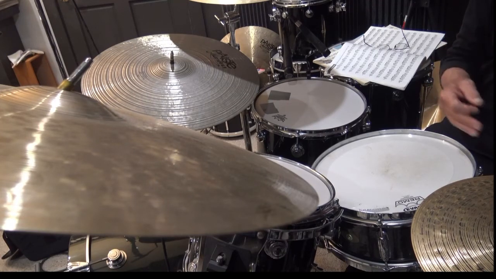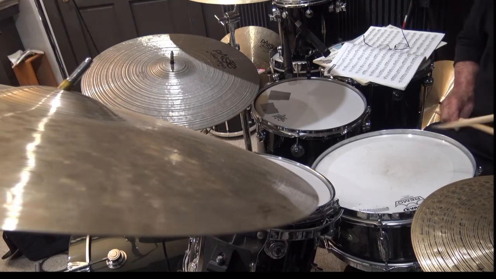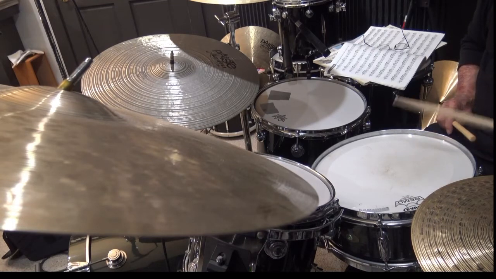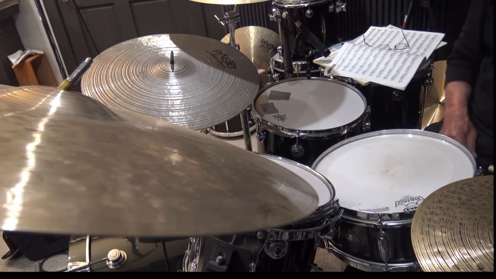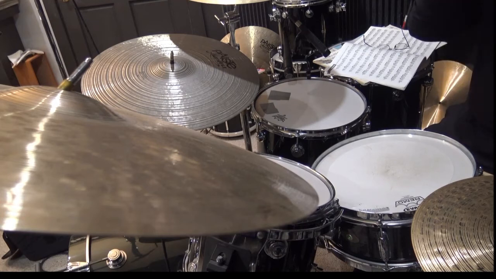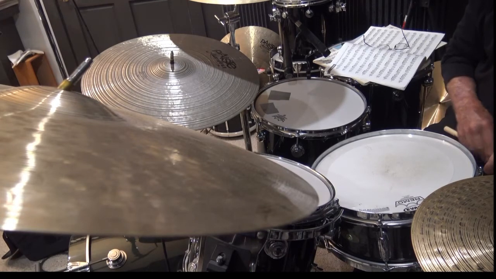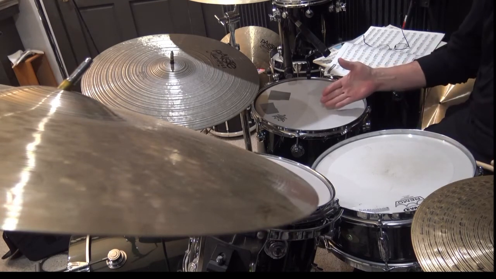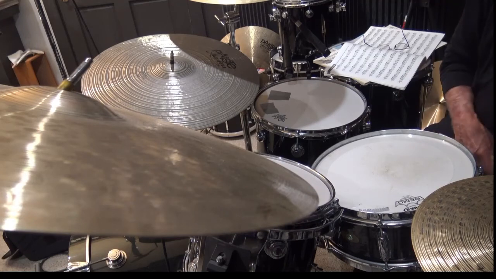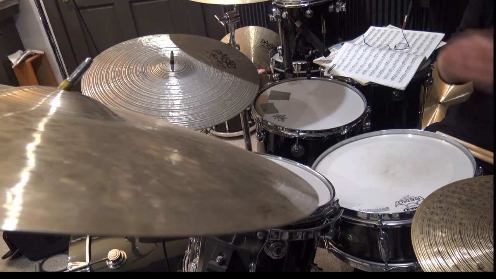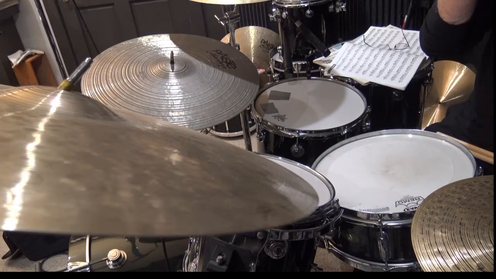So I subdivide the 3. 1, 2, 3. That's by itself, playing 3. 1, 2, 3. Now here's a little formula. When you're playing a polyrhythm, this one here, 3 against 2, there's a mathematical division. Just multiply 3 times 2. Okay? You get 6, not 6 beats, but 6 counts, okay?